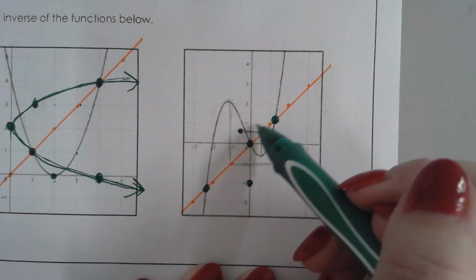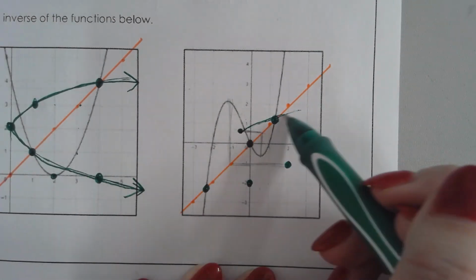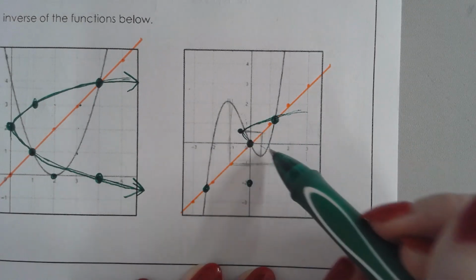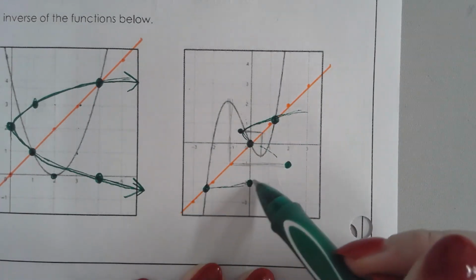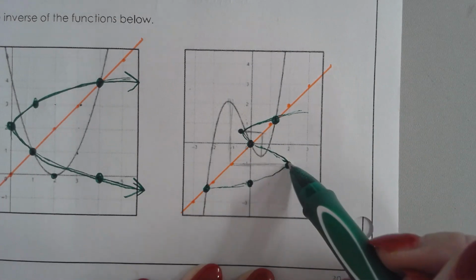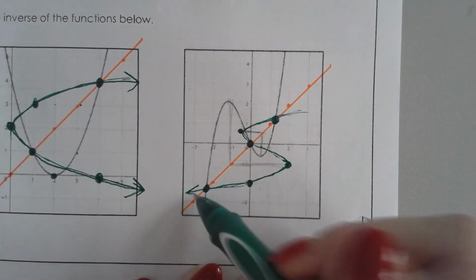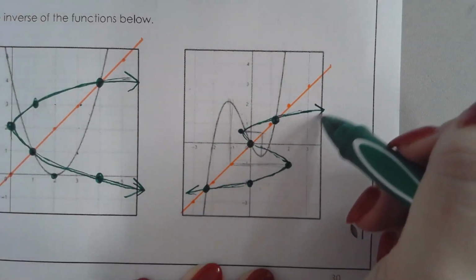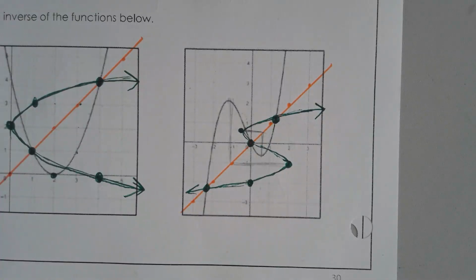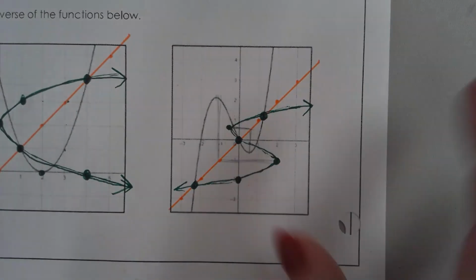Looks like it's going to be like that. Kind of yucky. Don't expect to have to do very many graphs, or any graphs.